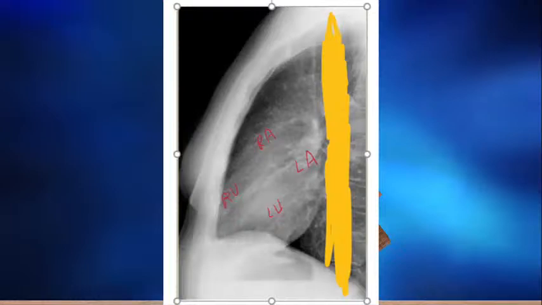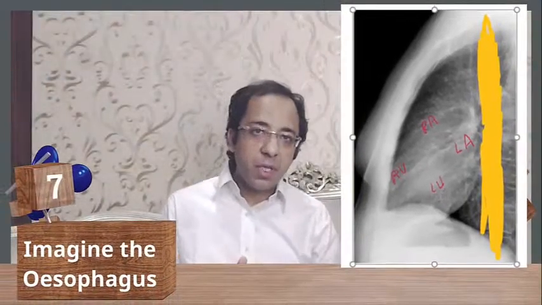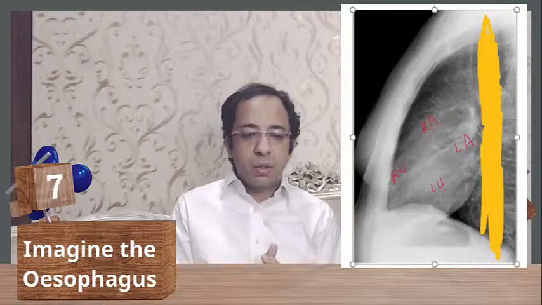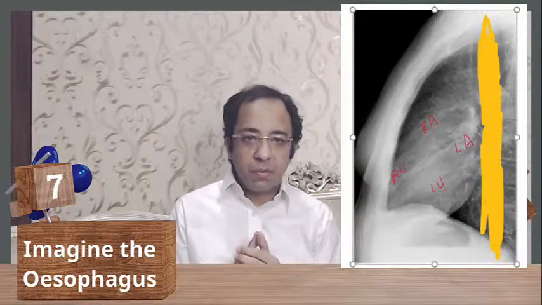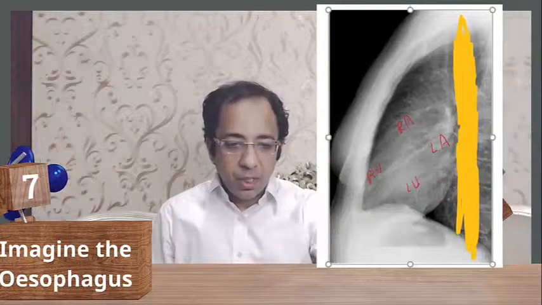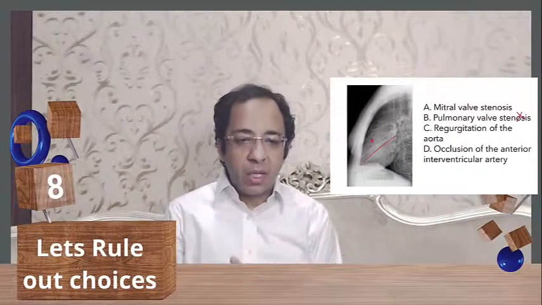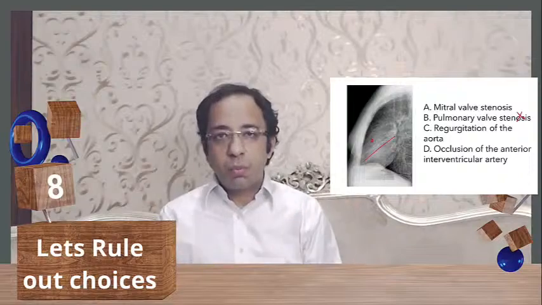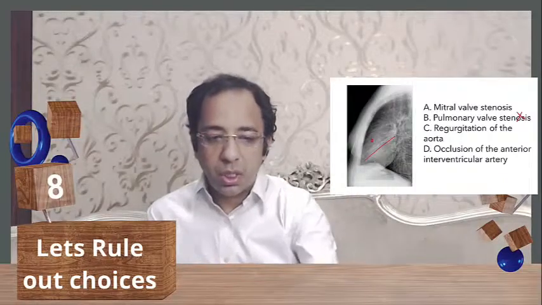We already have a picture in mind that the right sided chambers are more anteriorly placed, the left sided chambers are more posteriorly placed, and the most posterior is the left atrium, and we can see the esophagus is posterior to it. The esophagus is a posterior structure, right sided chambers are anterior. So this is the background that we have from our anatomy knowledge, and some clinical knowledge. Let's try to put them together into the question. Let's read the question again.